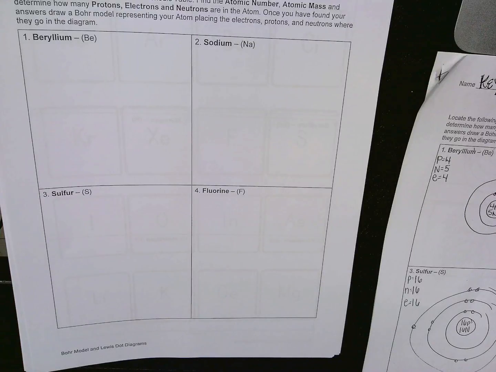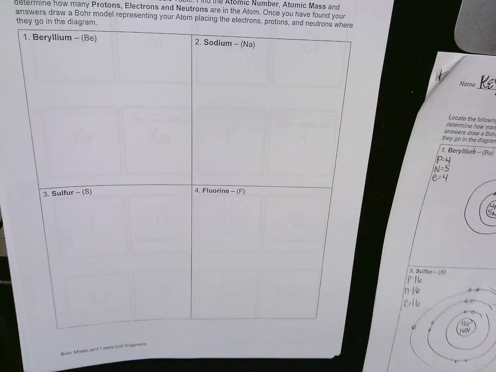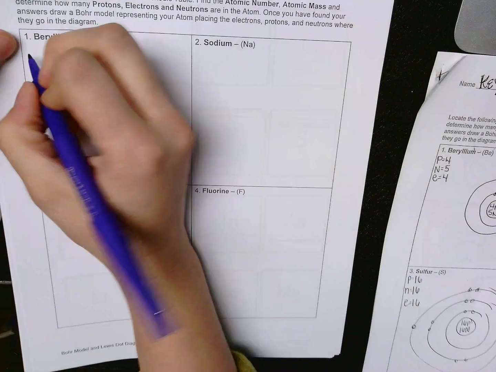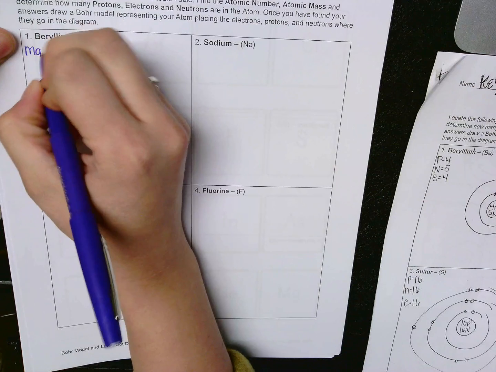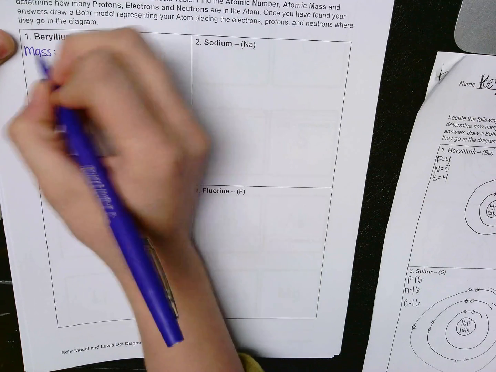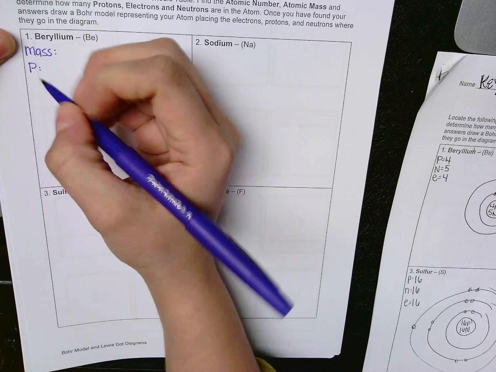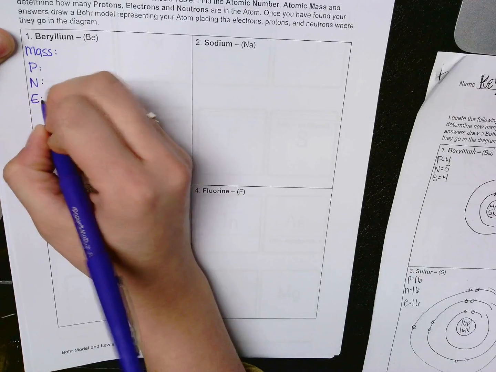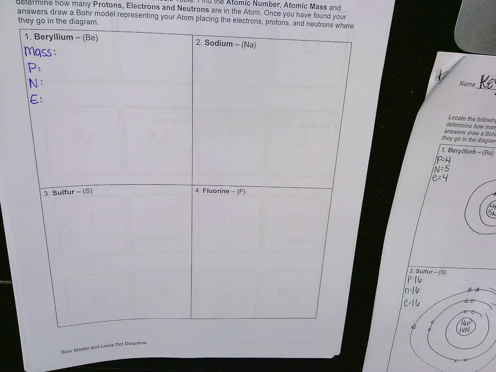On this first page, we are going to be doing the Bohr diagrams. Remember, the Bohr diagrams are the ones where we actually talk about the orbitals, okay? So the first thing that I would recommend doing when you get a request to have a Bohr diagram is going ahead and writing down what is the mass, what is the number of protons, what is the number of neutrons, and what is the number of electrons. That's the first thing I would write down.